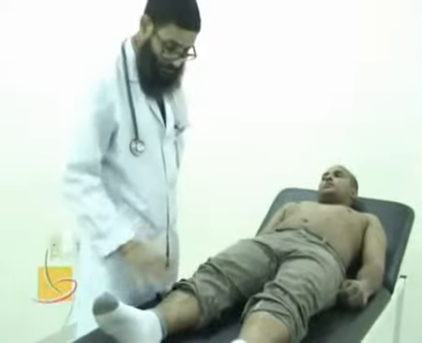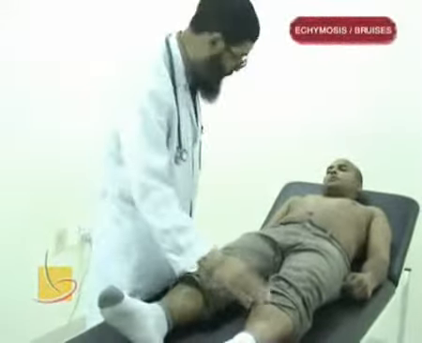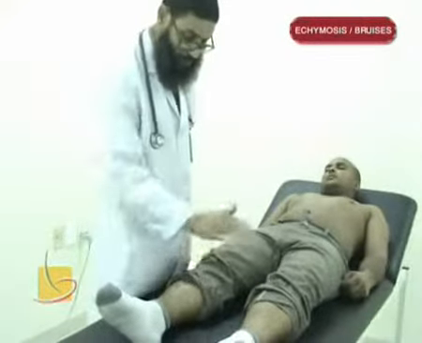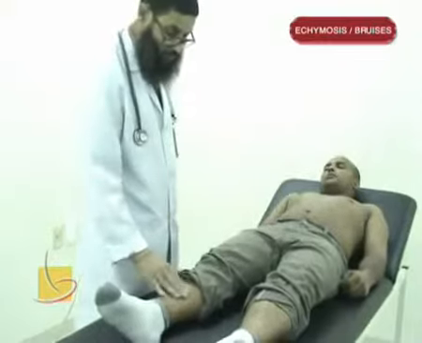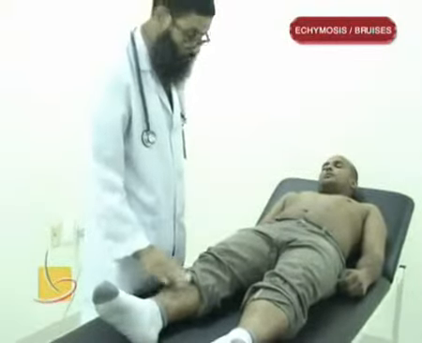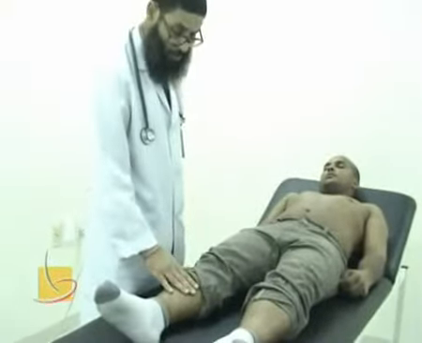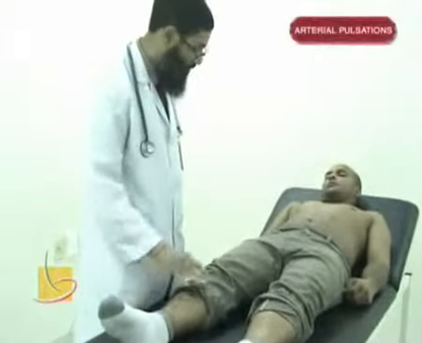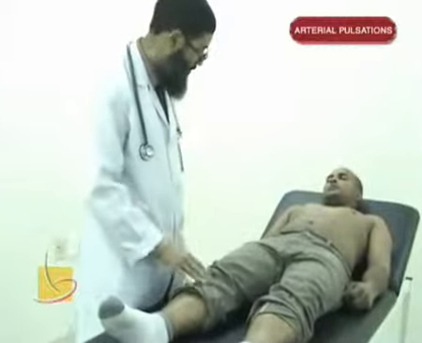Other signs like ecchymosis or bruises, as we said in the upper limbs, you may find it also here in the legs, especially with mild trauma. You may get big areas of ecchymosis or bruises indicating coagulation abnormality. Please don't forget to palpate for dorsalis pedis and other arterial pulsation, and we explained this in the previous time in details.